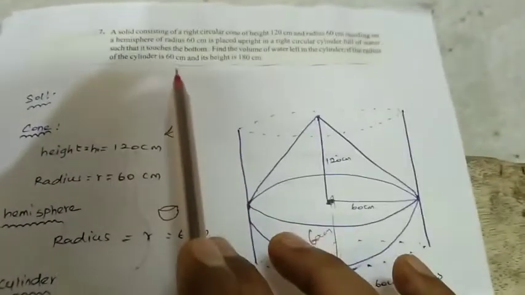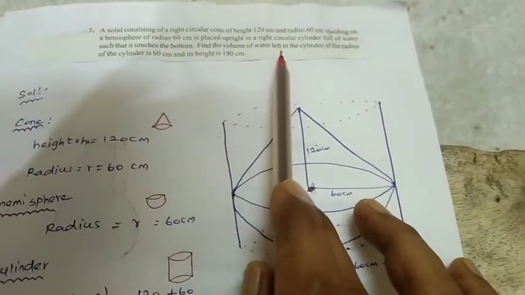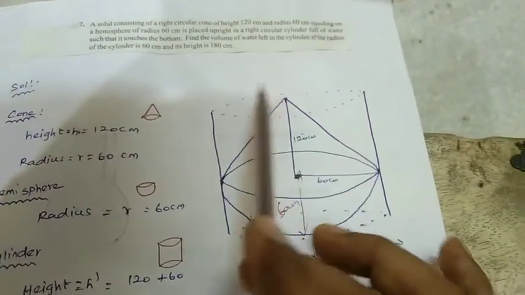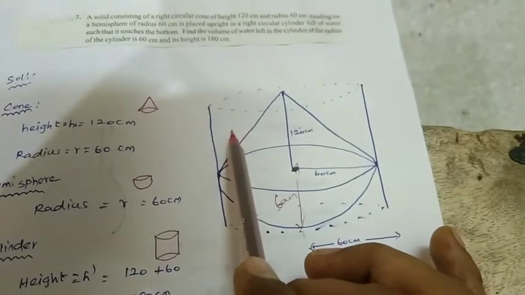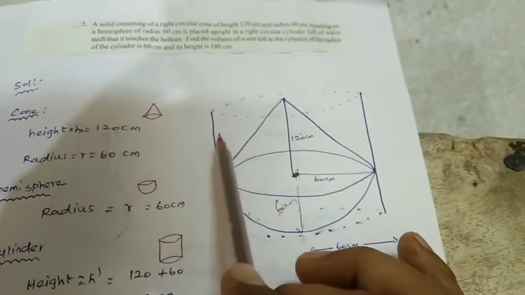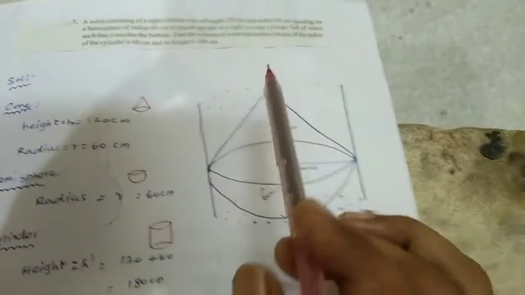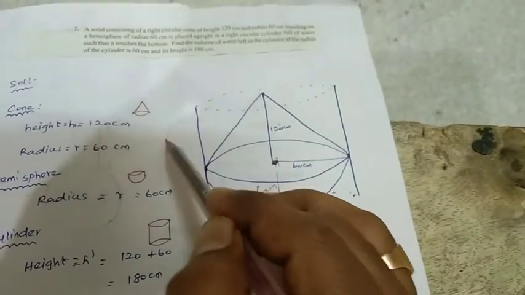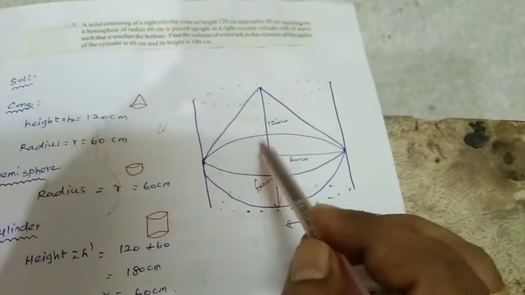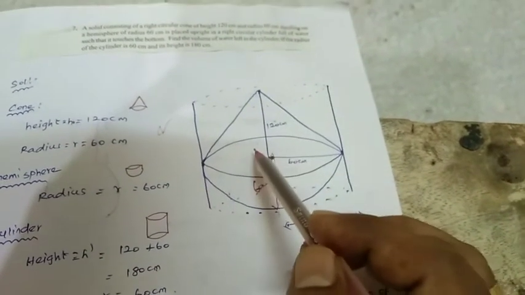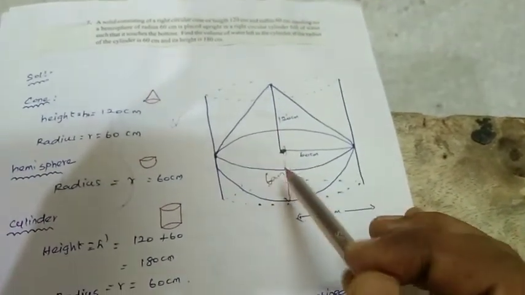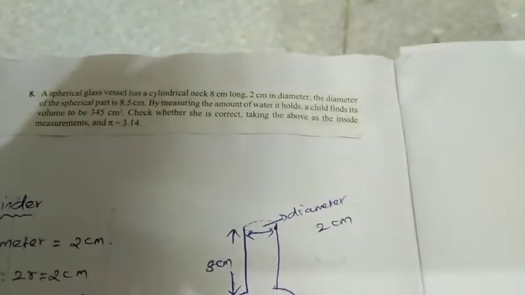The question is just to find the volume of the water left in the cylinder. Left in the cylinder means how much water we have inside. So that is volume of cylinder minus volume of the combined shape. The removed water is the volume of the combined form, only the combined form of this cone and hemisphere. Okay. In the same way we are going to study the next problem.